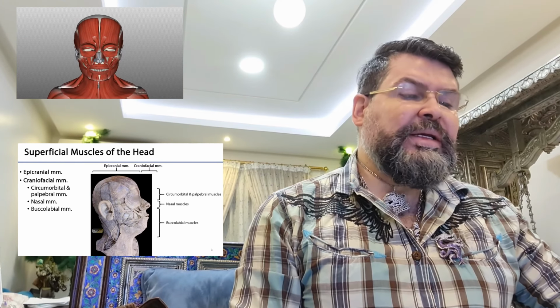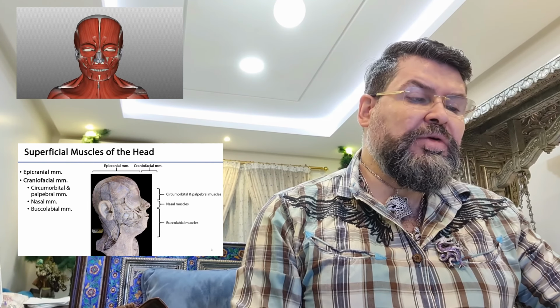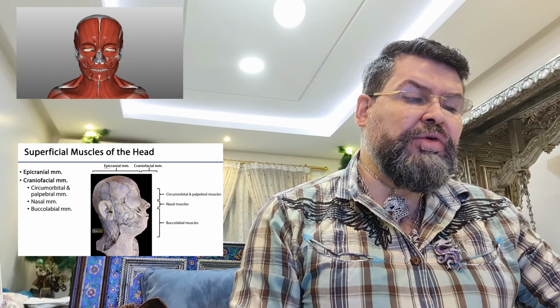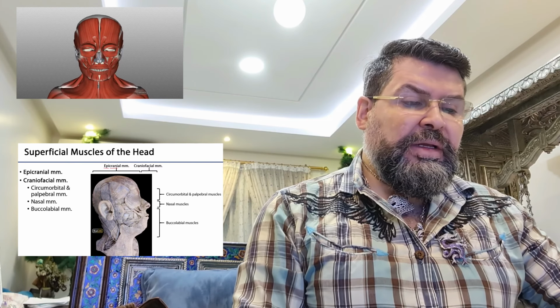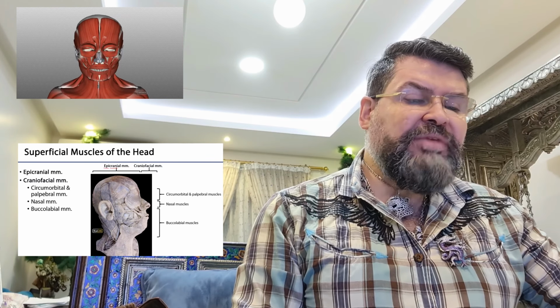So, when you're testing the cranial nerves of the head, you get the cranial nerves divided into groups. You ask patients to wrinkle their forehead, which are the epicranial muscles, to close their eyes tightly, which are the muscles upon the cranium, and to show their teeth by making a smile, those are the craniofacial muscles, and to puff their cheeks out. Those muscles are associated with the face. So this is a crude test of the craniofacial muscles of facial expression.